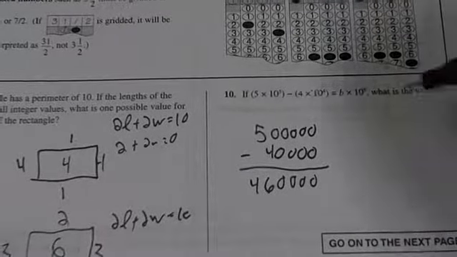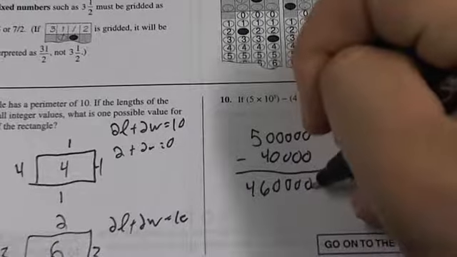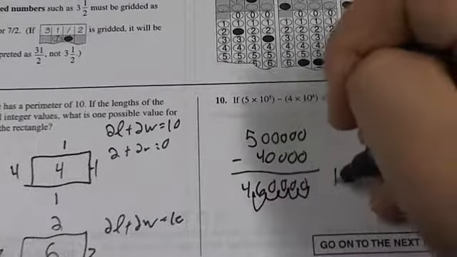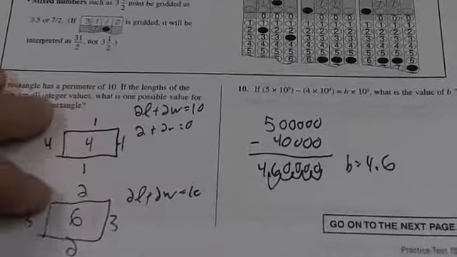Zeros. Alright, so we need b times 10 to the 5th. So now we have to move the decimal back 5 times. So it's 1, 2, 3, 4, 5. So b is equal to 4.6. This is pretty simple. I hope y'all got that one right.